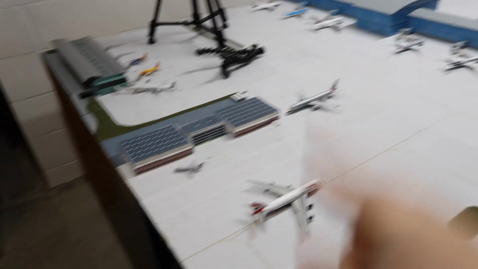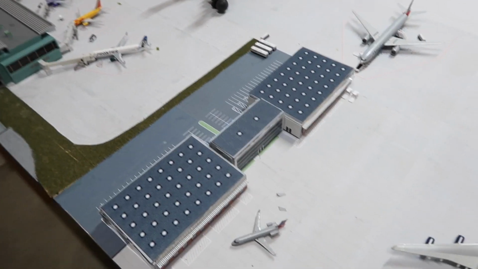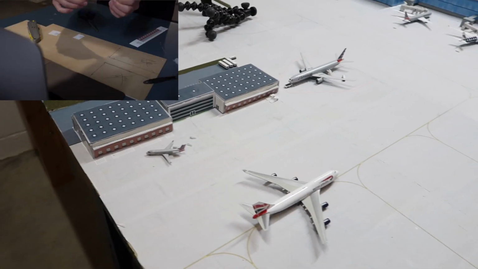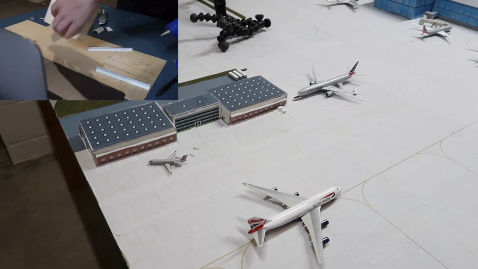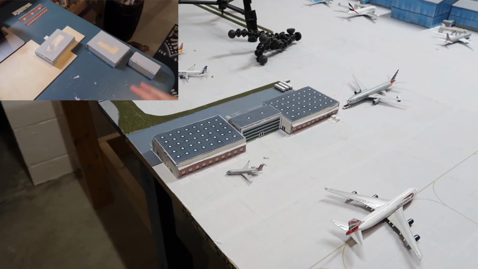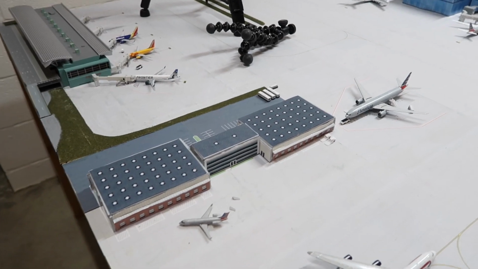So this is the little airport, and that's the cargo terminal right there. I built this all from wood underneath, but there's a whole video that I made about how exactly I built this. So that'll be in the description, also in a card above, and also put at the end screen in this video if you're watching at the end.